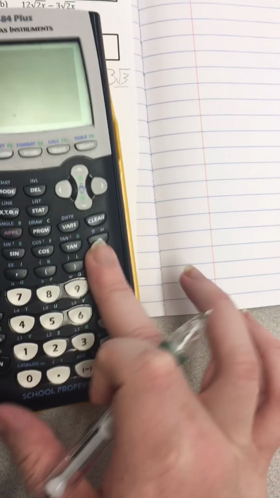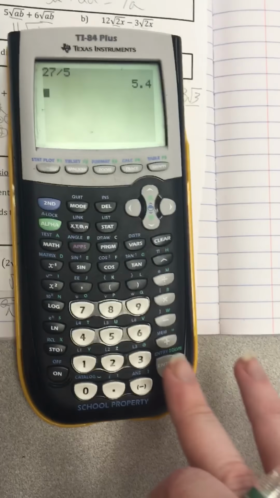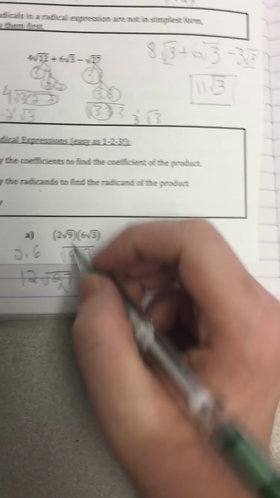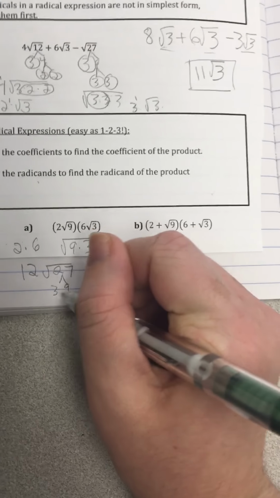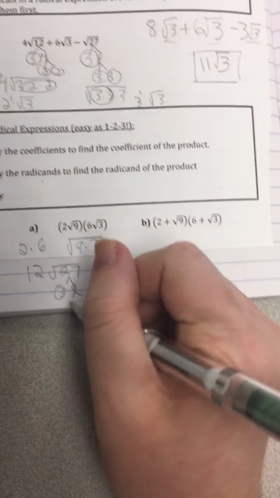Let's see, so 27 divided by 7, no. 27 divided by 5, no. 27 divided by 3, yes. All right, 9 divided by 3, yes, so 3 and 3.